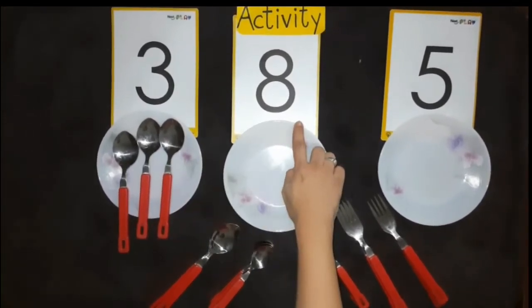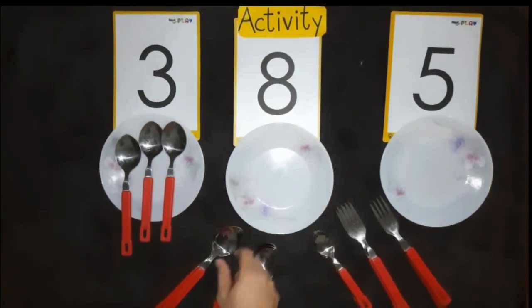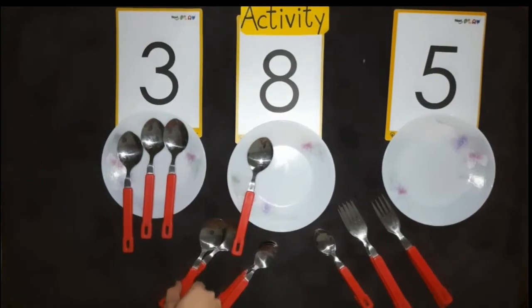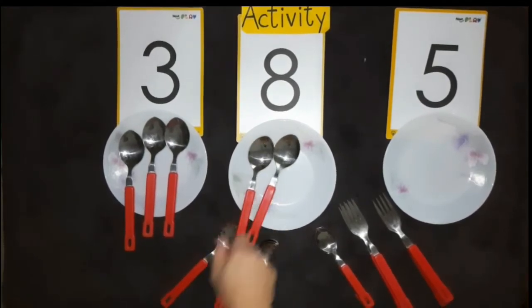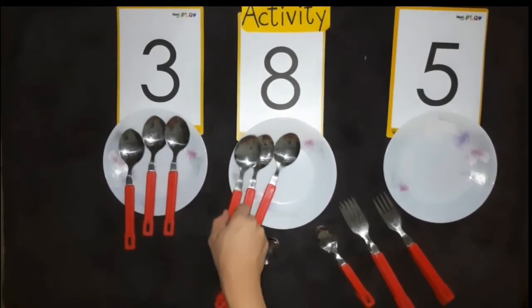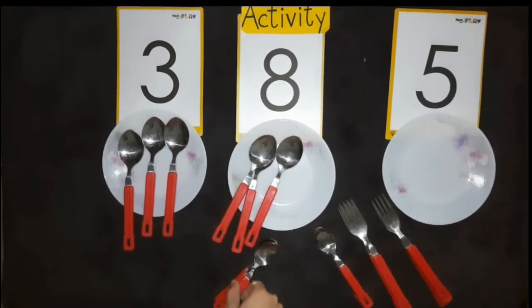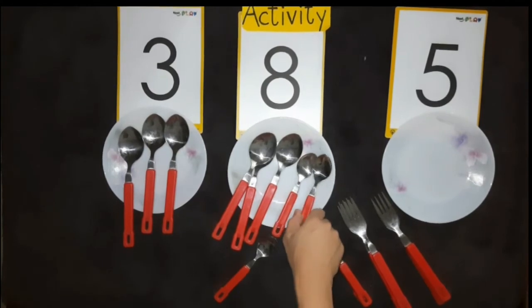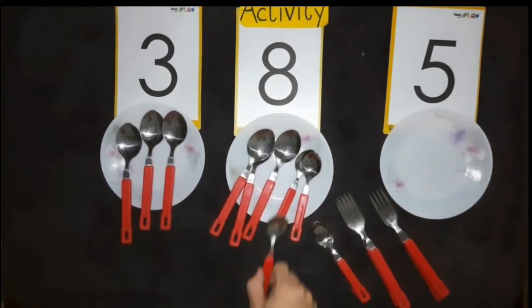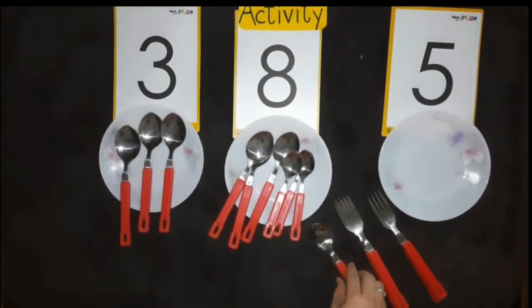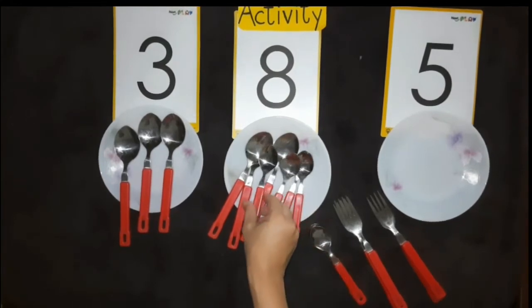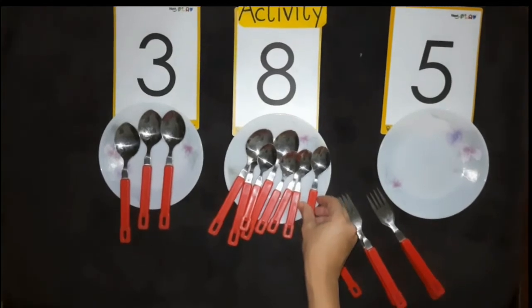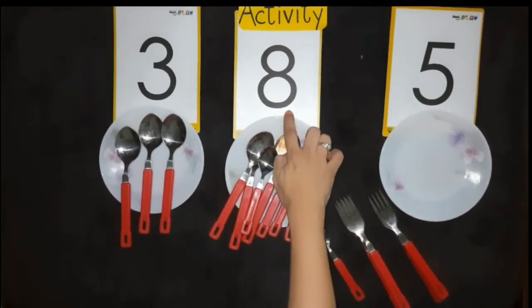Now which number is this? 8. Let's start the counting. 1, 2, 3, 4, 5, 6, 7, 8. We will stop at number 8.